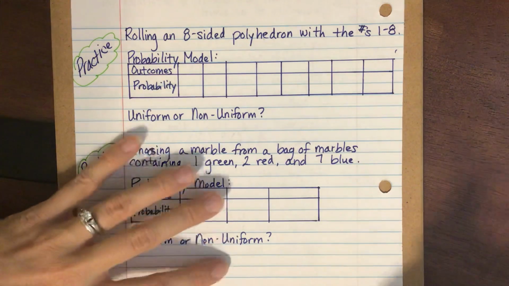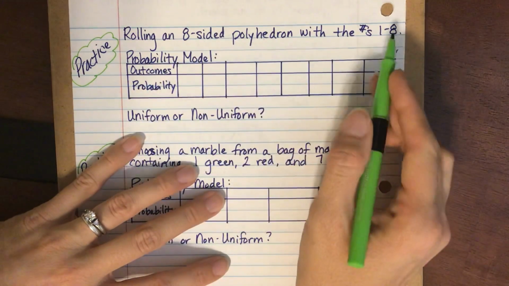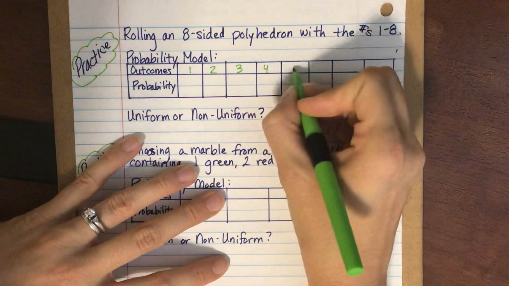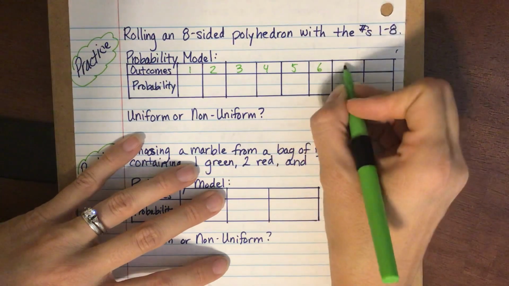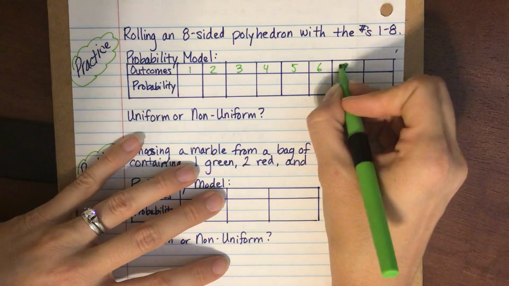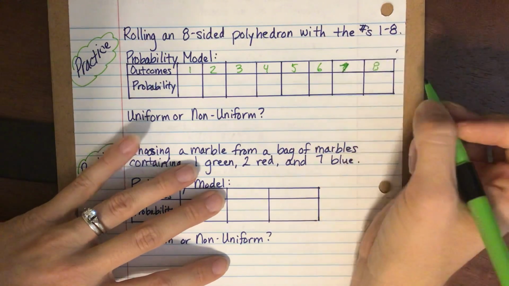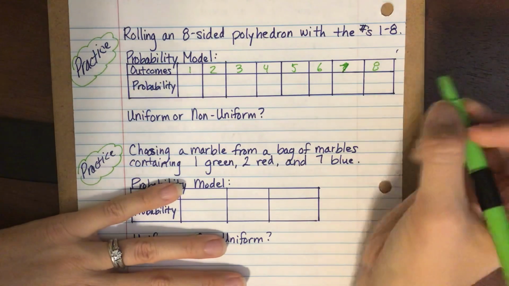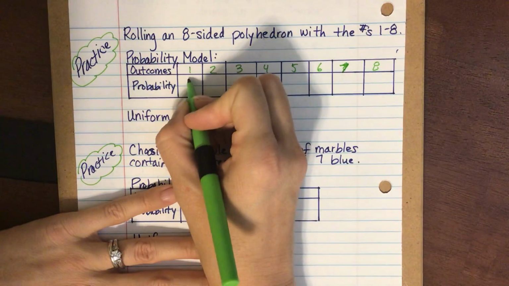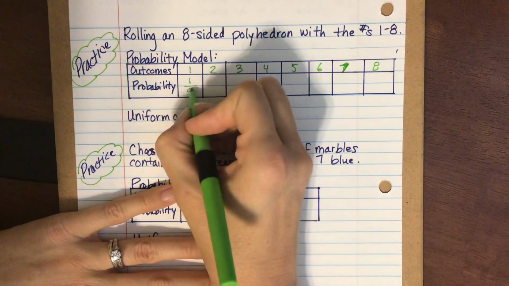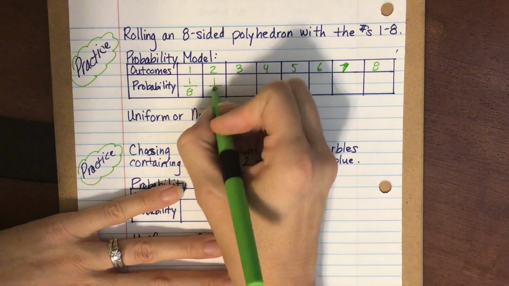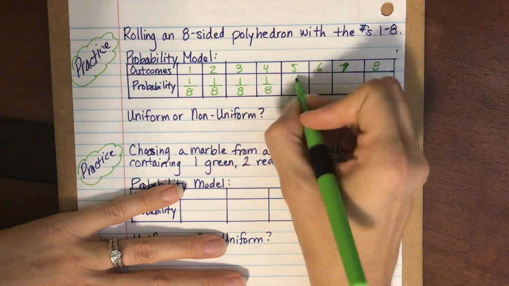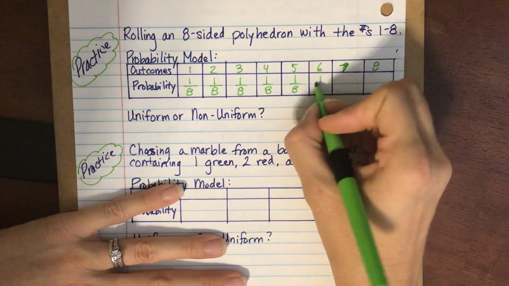All right, so let's go ahead and take a look at this. The outcomes for this are the numbers 1 through 8. So I'm going to fill in my outcomes here. Oops, 7 first, then 8. They're all equally as likely to occur. This is the same thing as like rolling a die. So that means rolling a 1 is 1 outcome out of 8 total. 2 is 1 outcome out of 8 total, and they all are going to have the same probability.